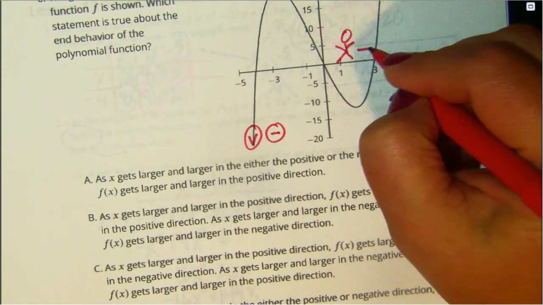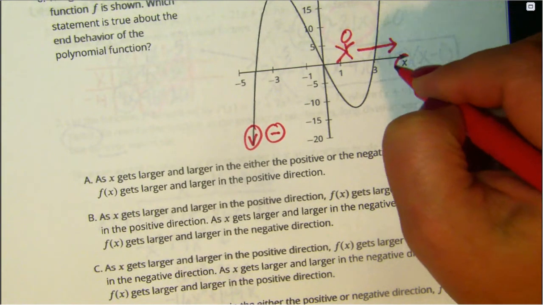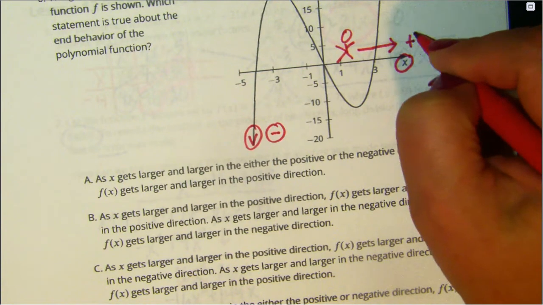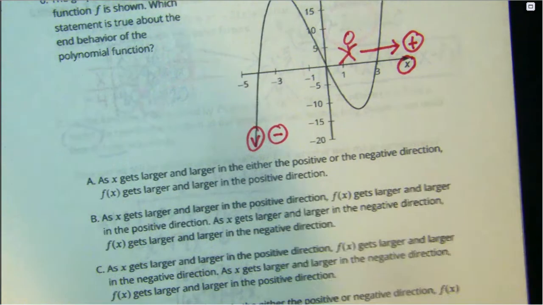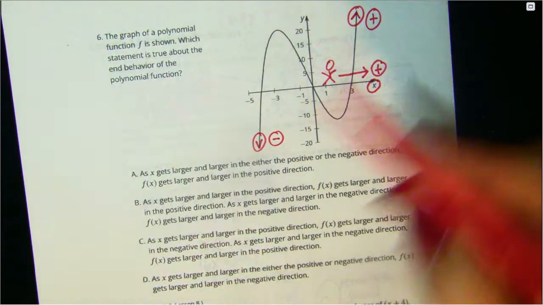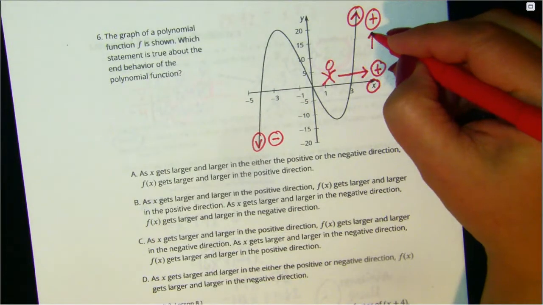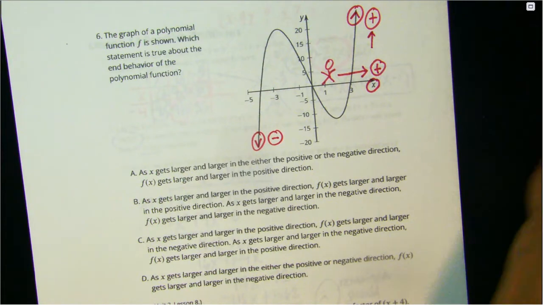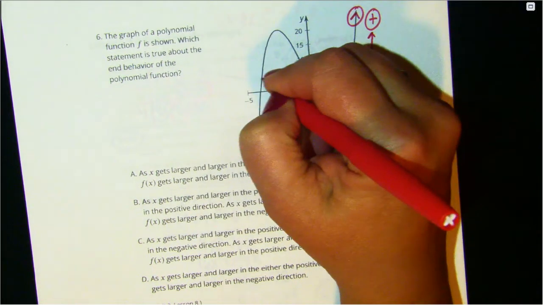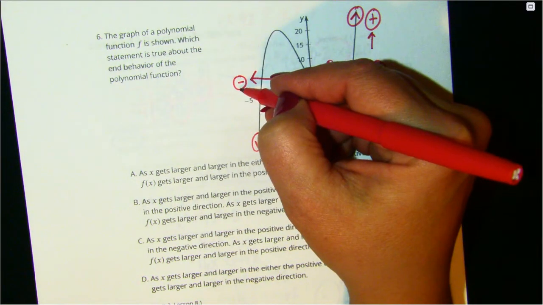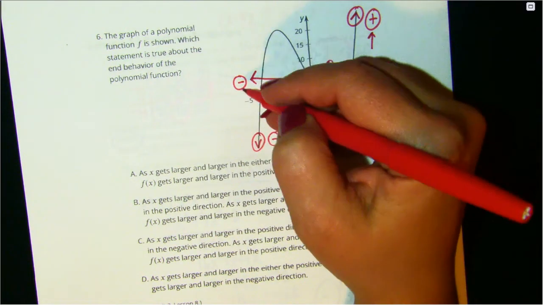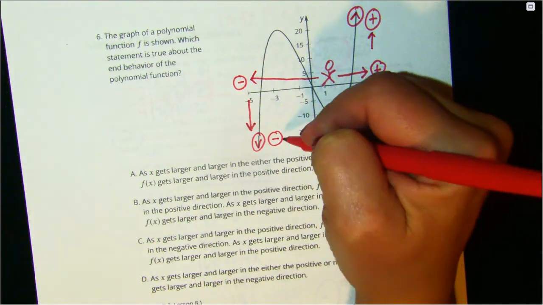As x gets bigger and bigger, I'm talking about x right now, as I am getting bigger and bigger in this positive direction on the x-axis, what is happening to my graph? It is getting bigger and bigger in the positive direction. Now, when I get bigger and bigger this way in the negative direction on the x-axis, what's happening to my graph? It is getting bigger and bigger in the negative.